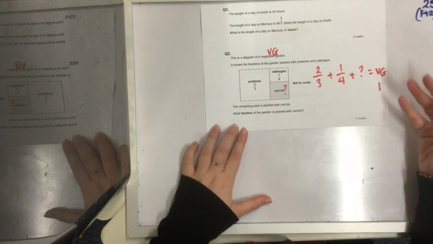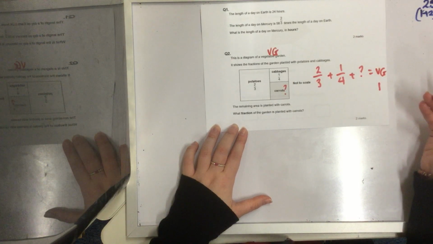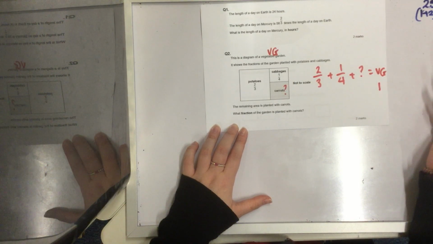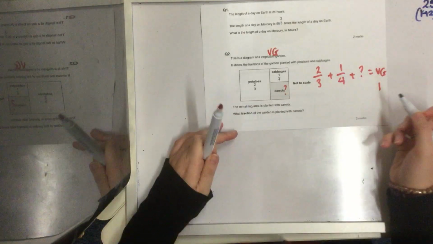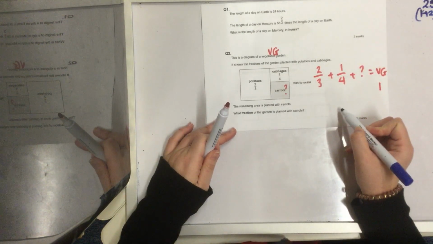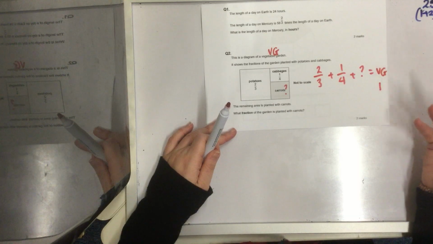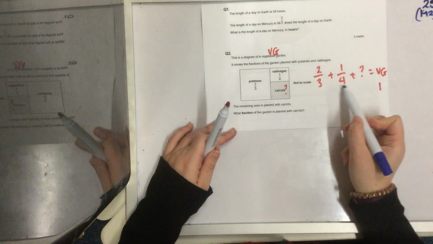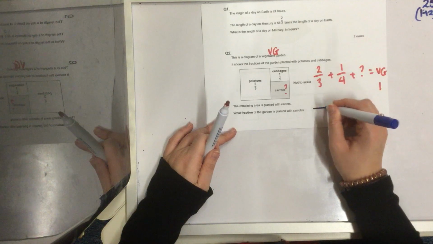Okay? So when we look at it like that, all we're actually doing is an addition question. So just like we've been doing the last few weeks in school, we're going to add these two fractions together, see what we're left with, and then hopefully we should be able to work out what we have to do then to make 1. So we've got two different denominators here. We're going to have to make them the same.